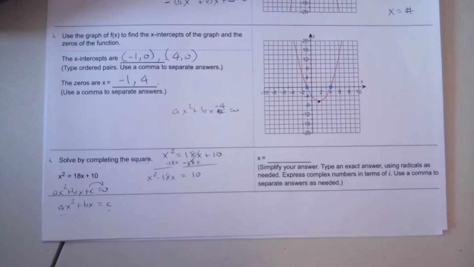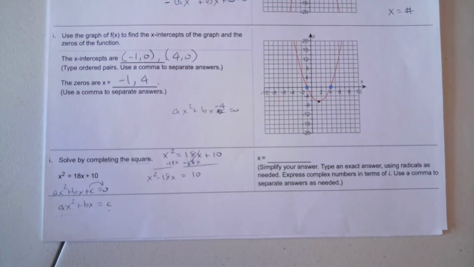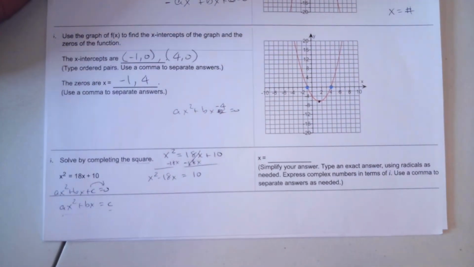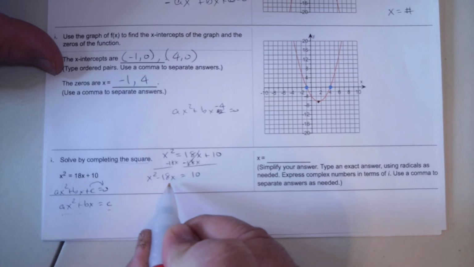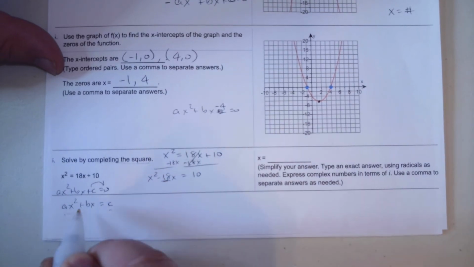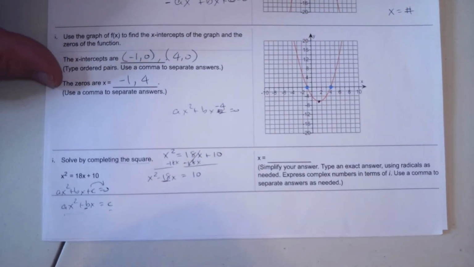And then I'm also going to send you guys a step-by-step sheet, an instruction sheet, formula sheet for this section, because we dealt with factoring, complete the square, and quadratic formula. All right, so next step. This is our b term. Whatever's in front of x is our b term.